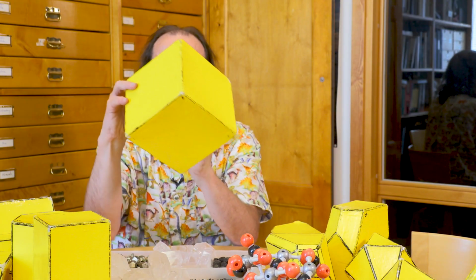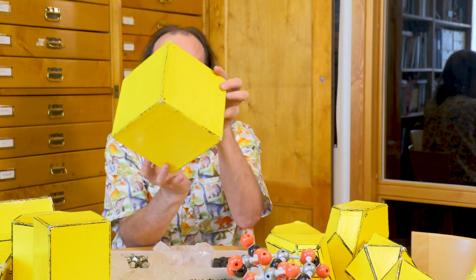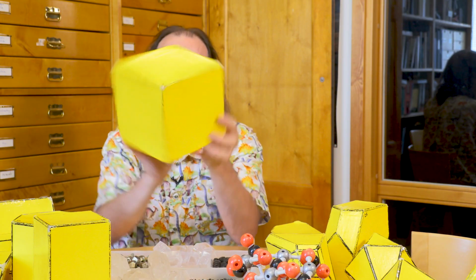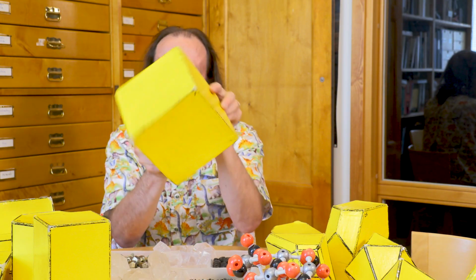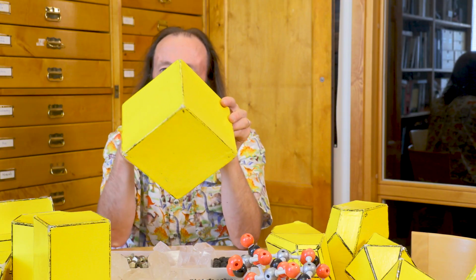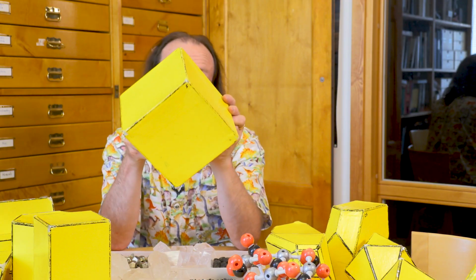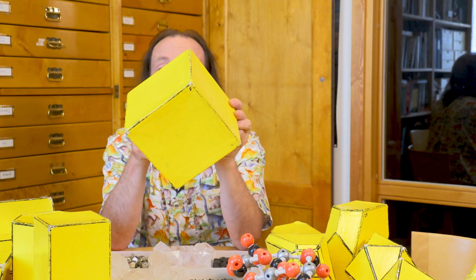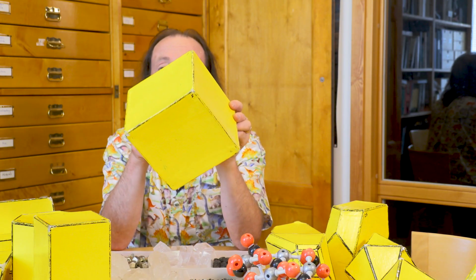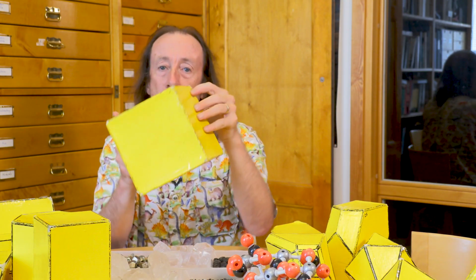1, 2, 3, back where I started. Indeed, a cubic mineral has 4 threefold rotational axes.